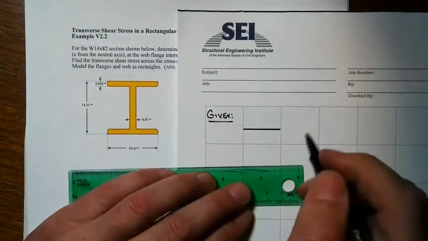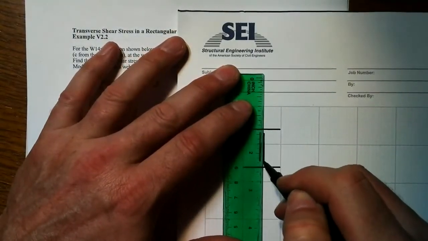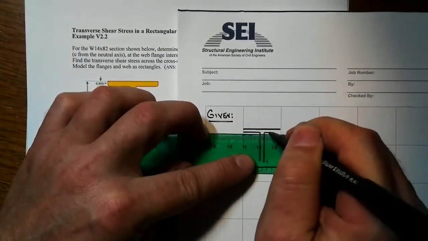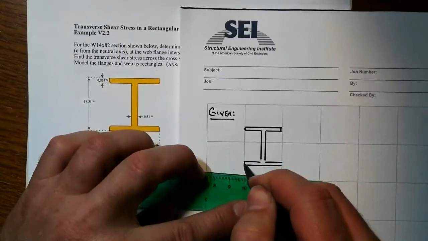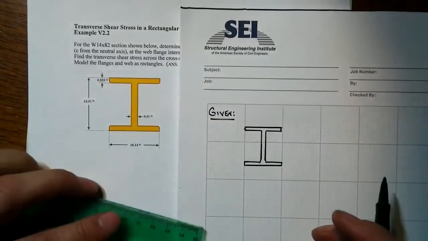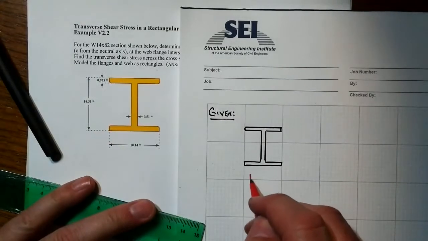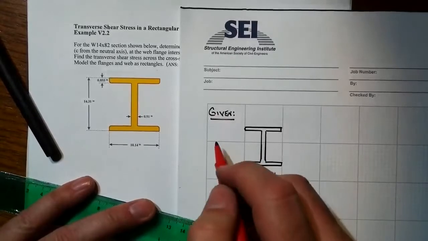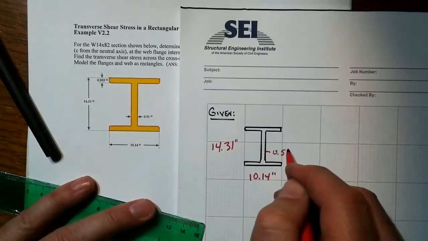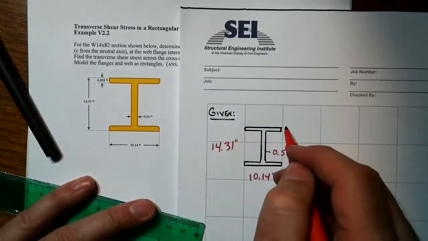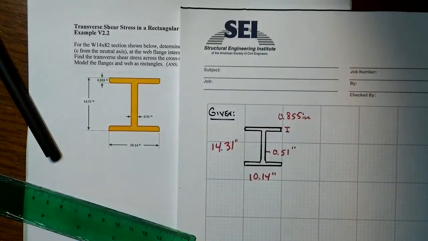All right, so I'm going to redraw the overall cross-section and then relabel various parts. There's our flange, and the bottom flange will be over here. All right, so there we've got our basic W14 by 82. Its width is 10.14 inches down here. Its total height is 14.31 inches, and then the thickness of the web is 0.51 inches, and then the thickness of the flange will be 0.855 inches.